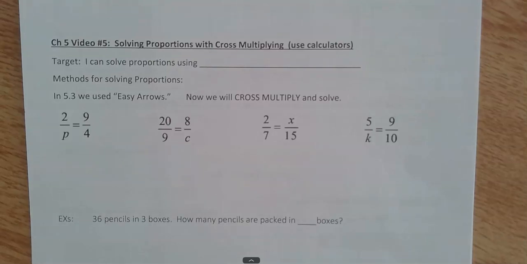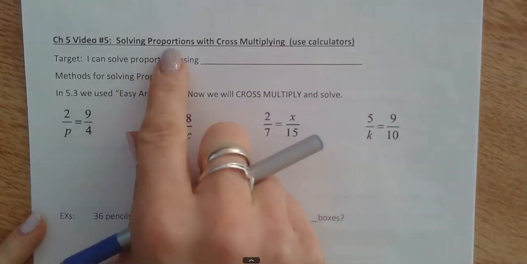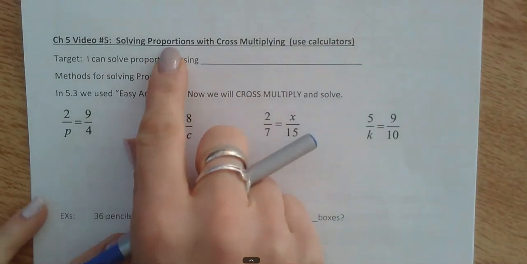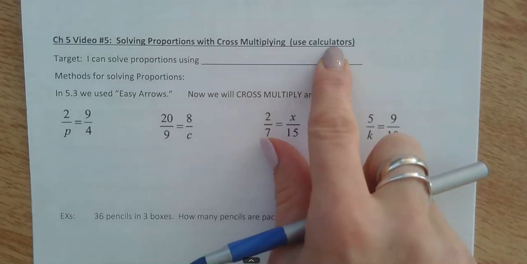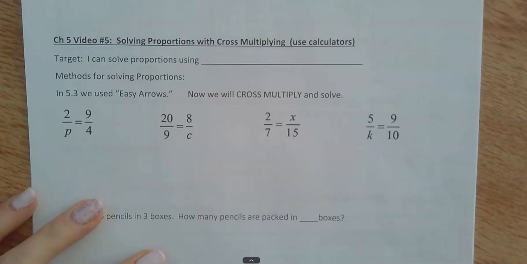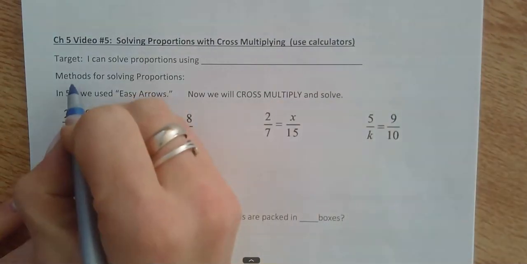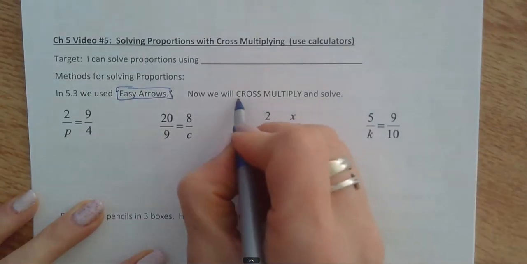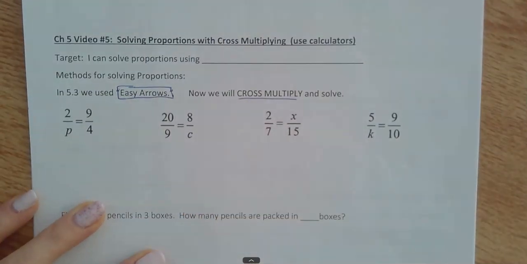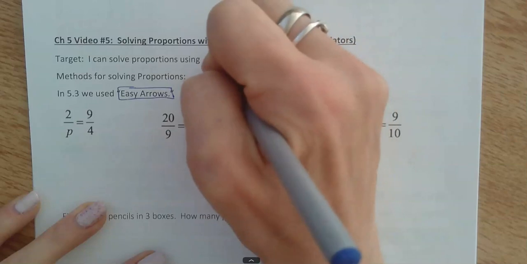In video 5 for chapter 5, we're going to look at another method for solving proportions. This time we're going to use cross multiplying, so you will want a calculator handy. This is going to be with numbers that aren't so easy to do in our head, right? In the last section, we used easy arrows, and now we're going to look at a different strategy called cross multiplying.